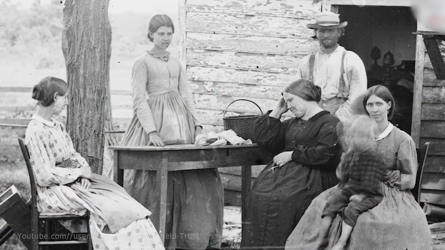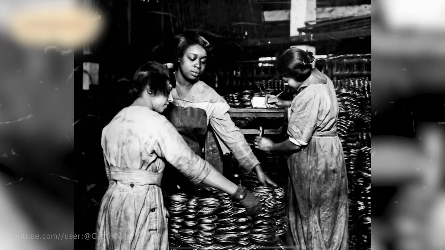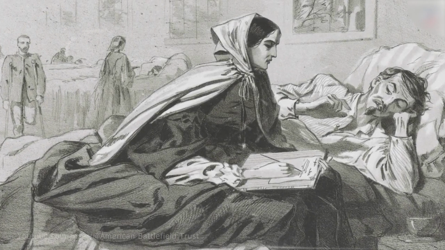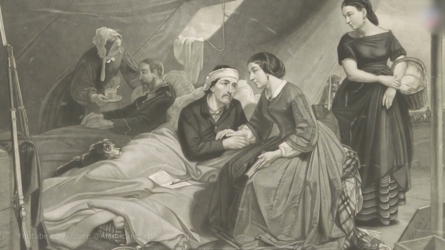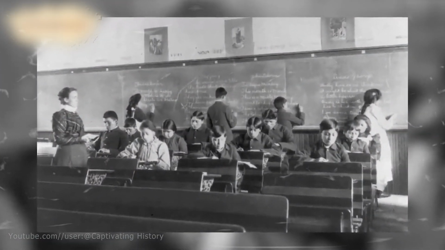Many families struggled to make ends meet, and women and children were forced to take on new responsibilities as men left to fight in the war. Despite these challenges, civilians also played a key role in the war effort. Women in particular were active in fundraising and volunteering, and many took on new roles as nurses, teachers, and laborers.